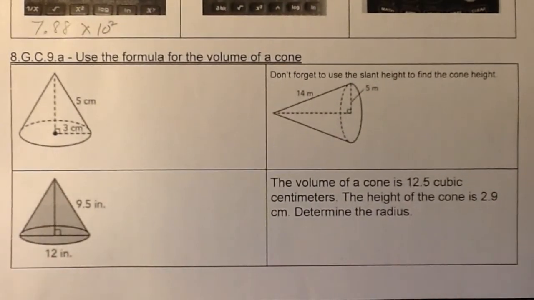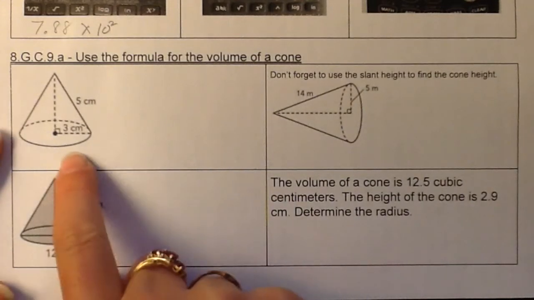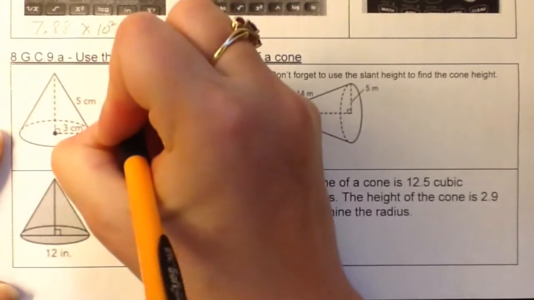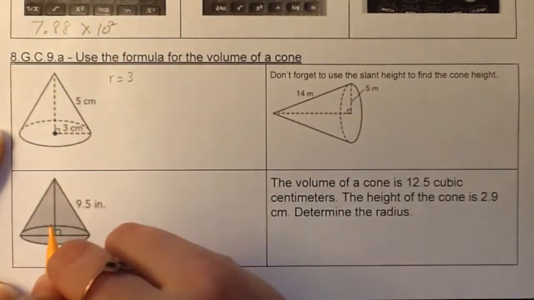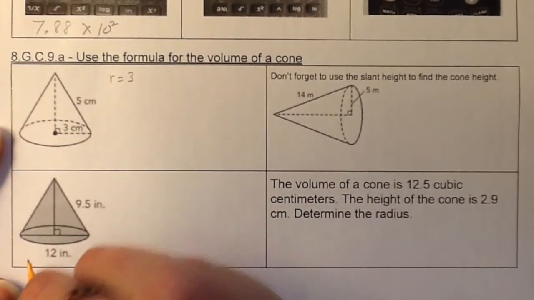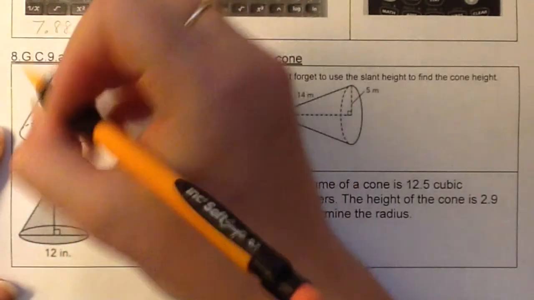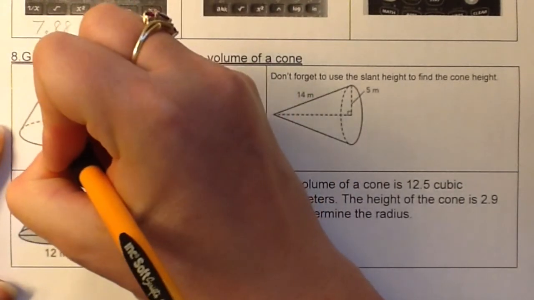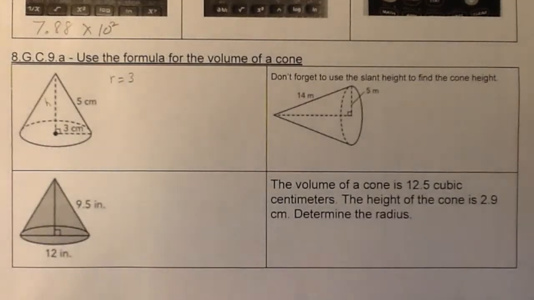Down at the bottom, this is using our formula for the volume of a cone. I encourage you to actually use Google on this just to make it go faster. Make sure you make fewer errors, all those sorts of things. So here on this very first one, I have a radius of 3. It kind of looks like I have a slant height of 5. So I have an actual height I don't know right now. So I'm going to need to use Google for this.